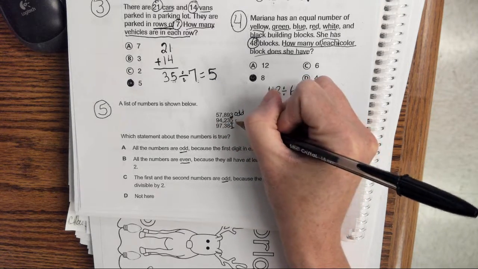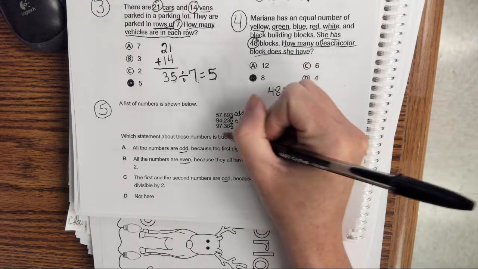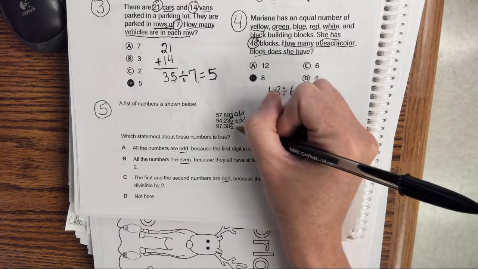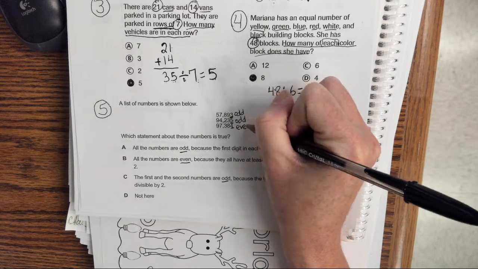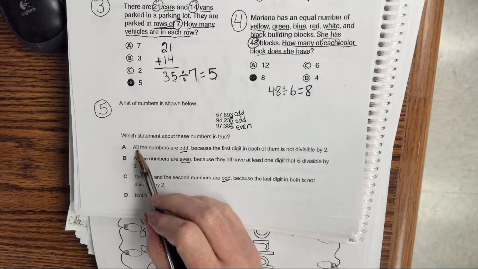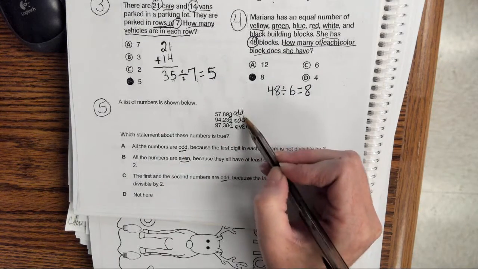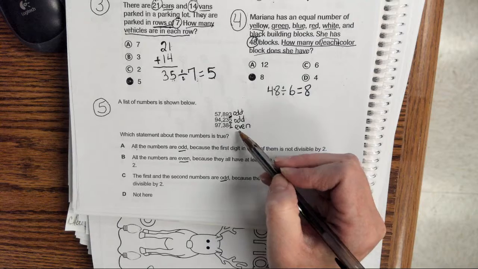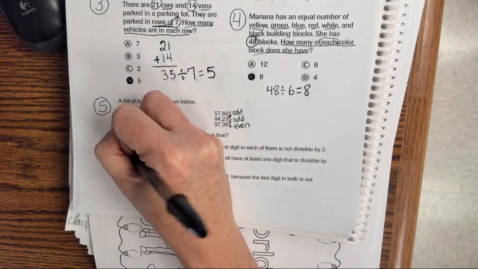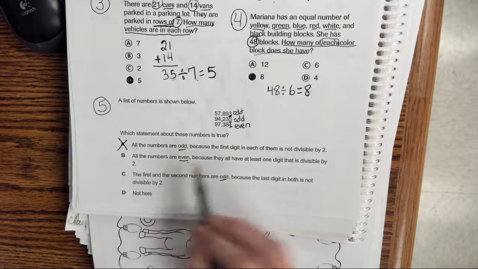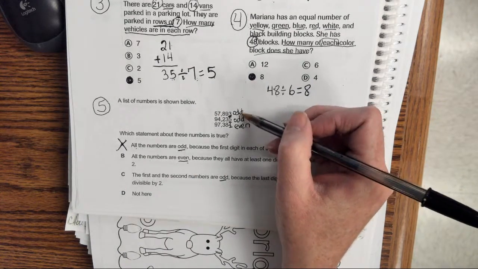94,235 ends with a 5, so it's odd. 97,384. 4 is even, so that means this number is even. Okay, choice A says all of the numbers are odd. Well, already I can tell that's not true because we have an even number. B, all of the numbers are even. I can tell that's not true because these two are odd.